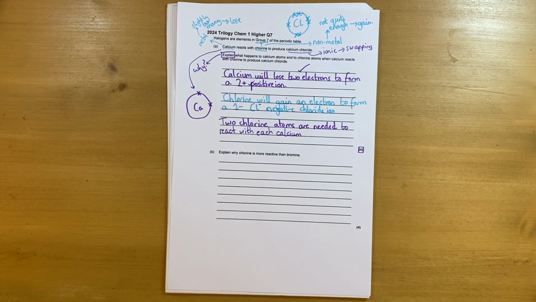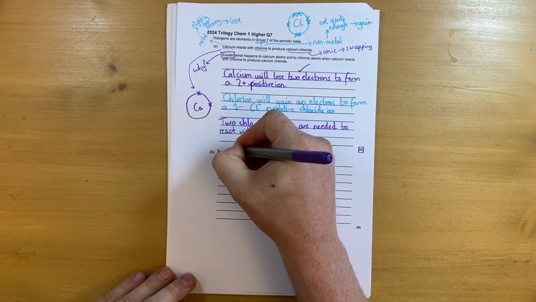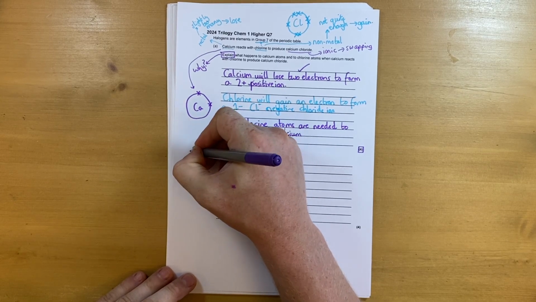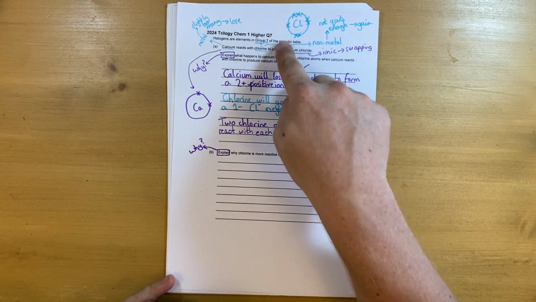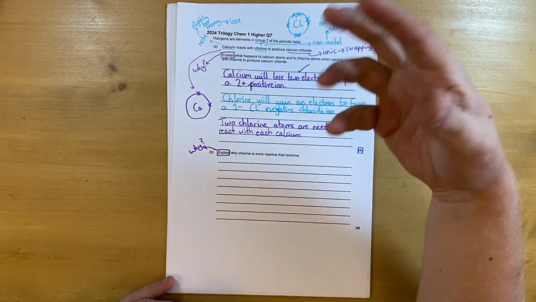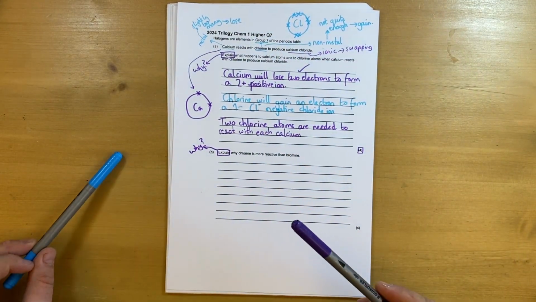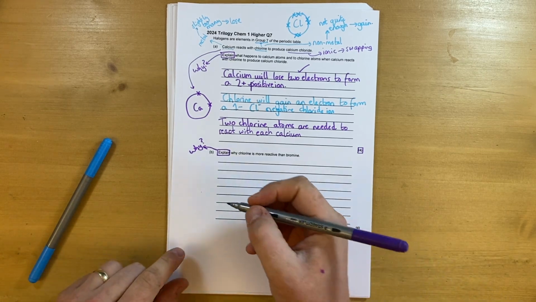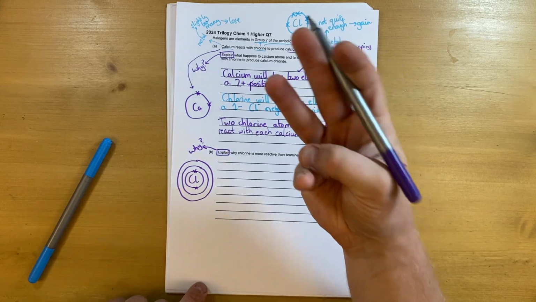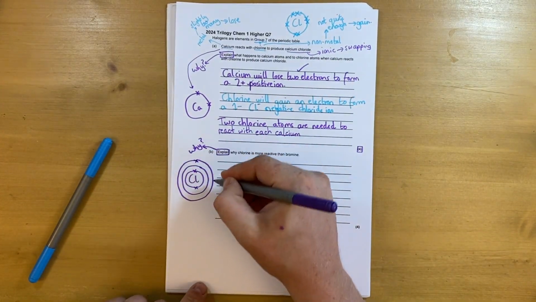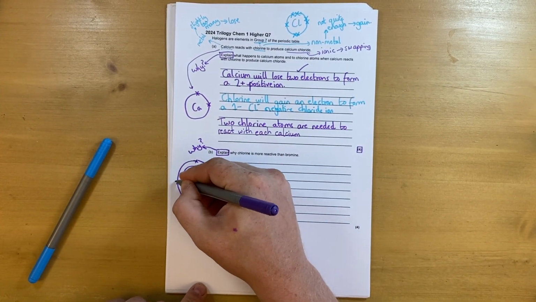Explain why chlorine is more reactive than bromine. So again, this is our explain question. So we need to tell me why chlorine is more reactive than bromine. So it comes back to what we've just said here. We want to gain an electron when we react as a halogen. So let's draw these chlorines. Chlorine is in the 3rd period. So what that means is it has 3 shells. So those outer electrons are this far away.